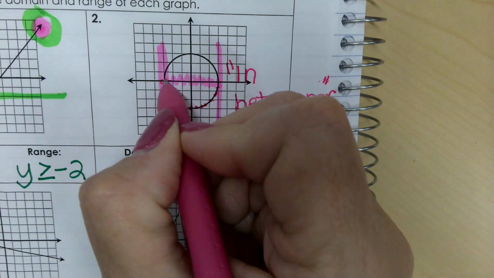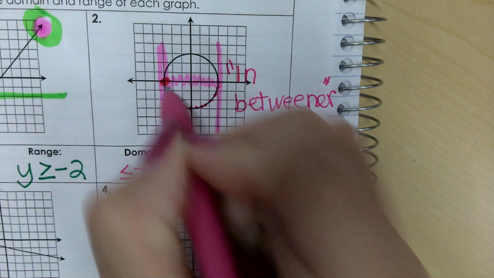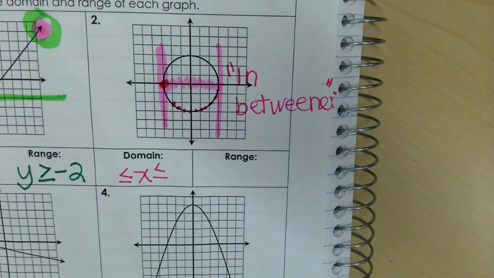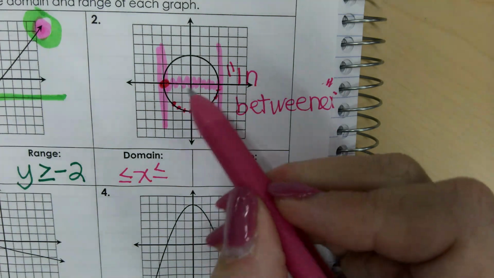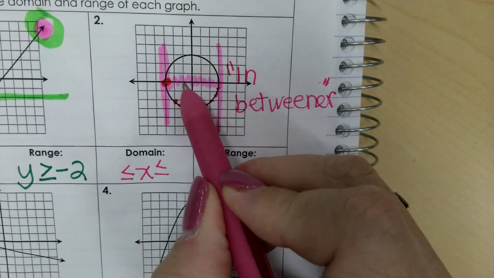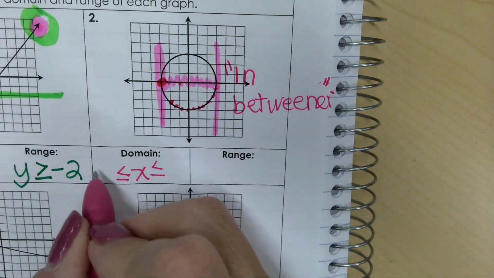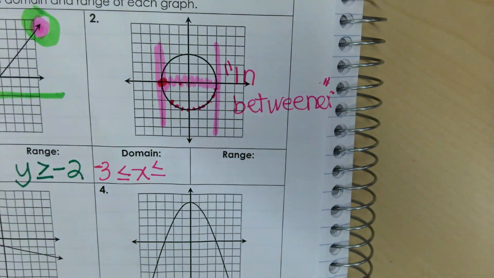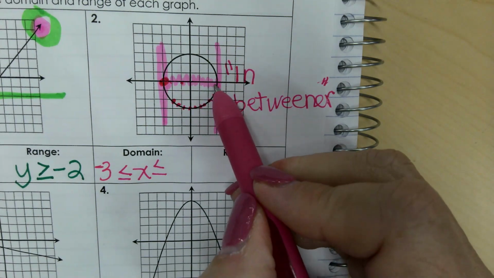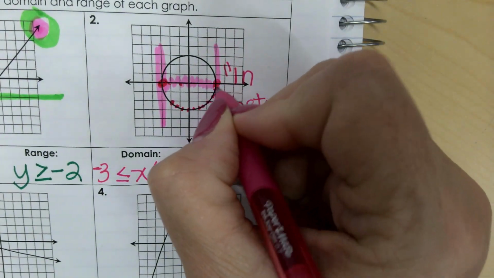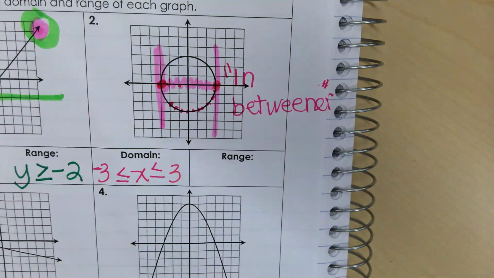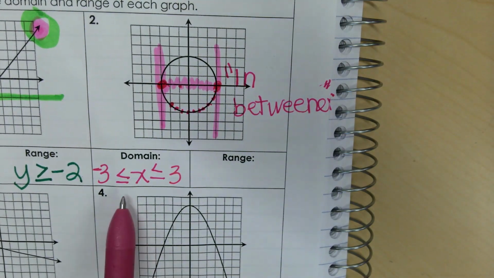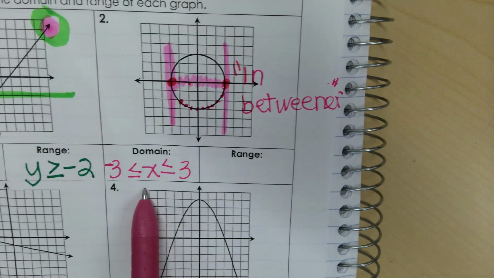And this fence, what's the x value of that? Negative 1, 2, 3. Left 3. And this fence is at positive 3. Okay, this is what an in-betweener domain looks like.